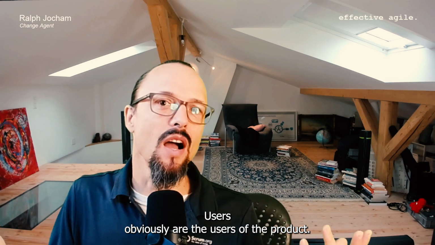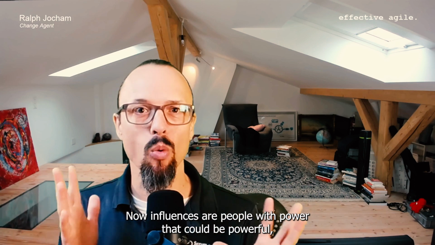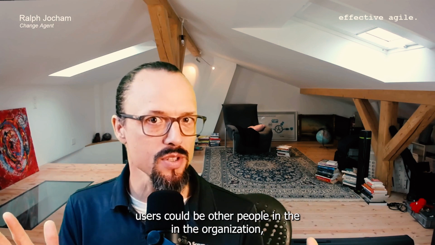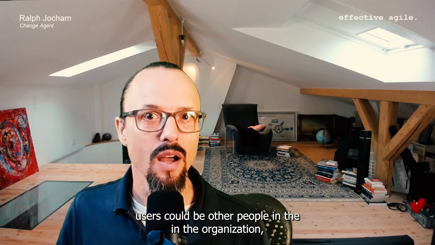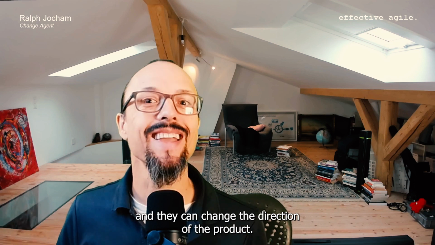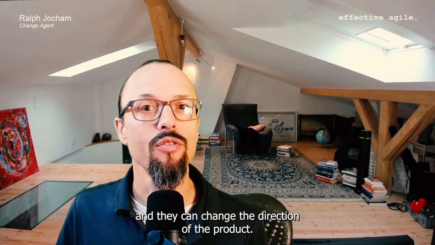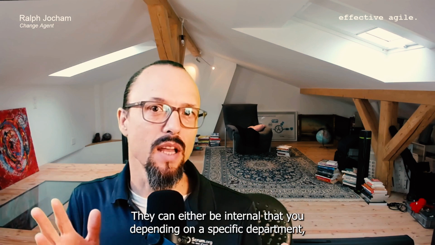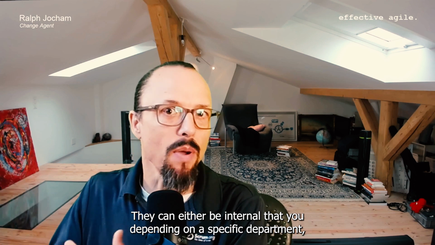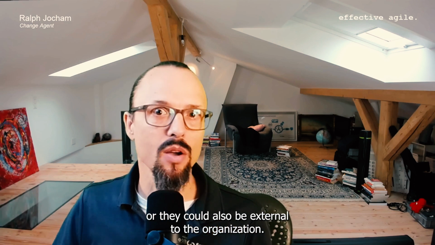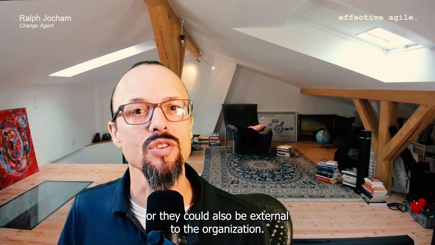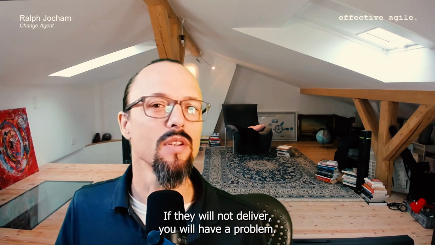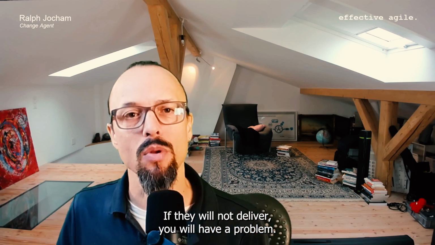Users obviously are the users of the product. Now, influencers are people with power. There could be powerful users, could be other people in the organization, and they can change the direction of the product. Providers are dependency. They can either be internal, that you're depending on a specific department, or they could also be external to your organization. If they will not deliver, you will have a problem.